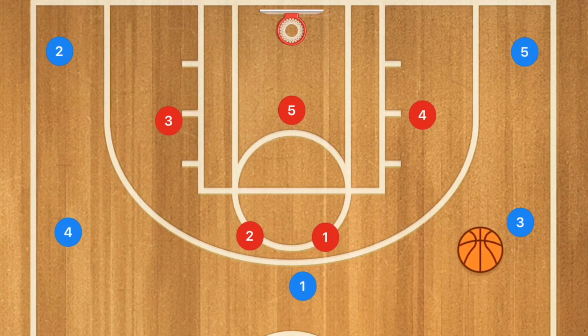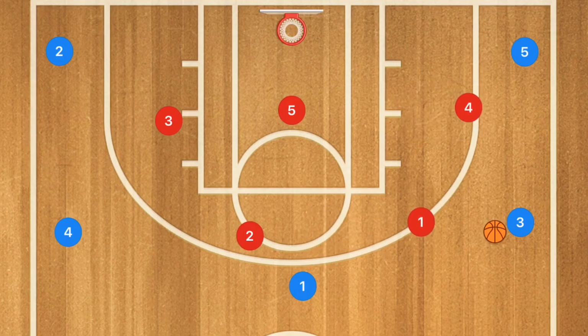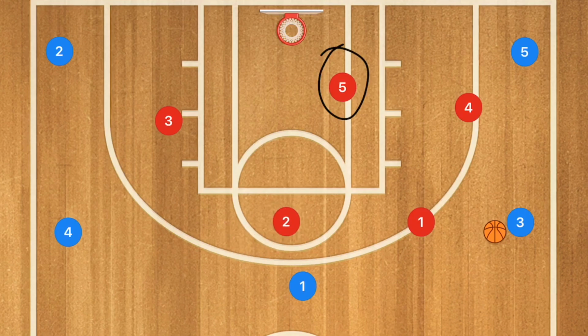We're going to pass over to player 3. That's going to now bring player 1 over and player 4 out. Player 5 is going to be covering that low post. Player 2 is going to come over and player 3 is going to come over.